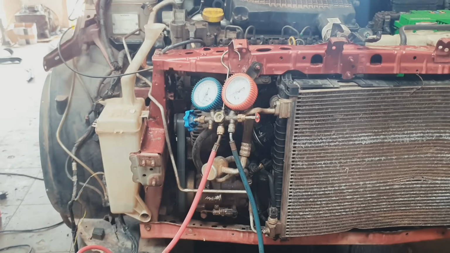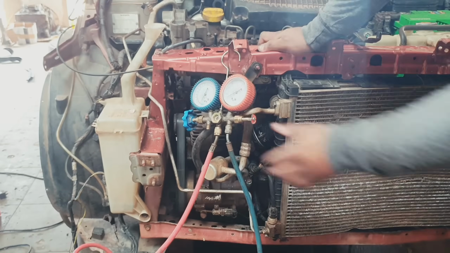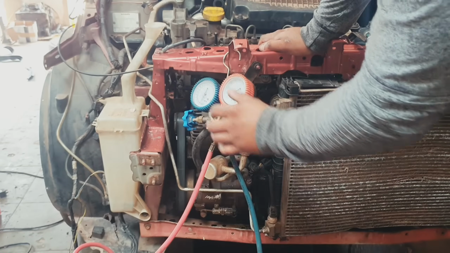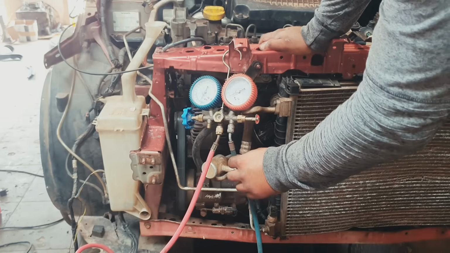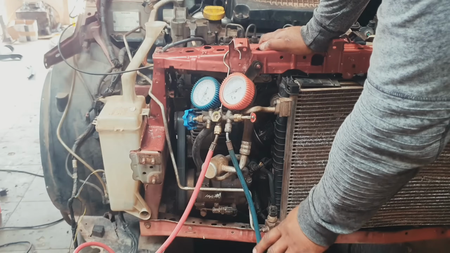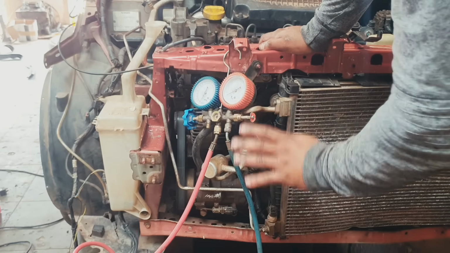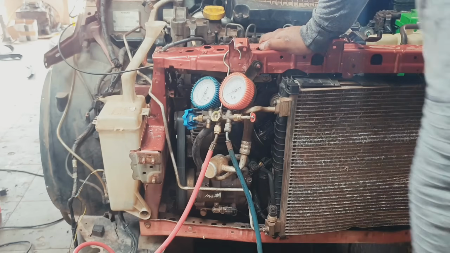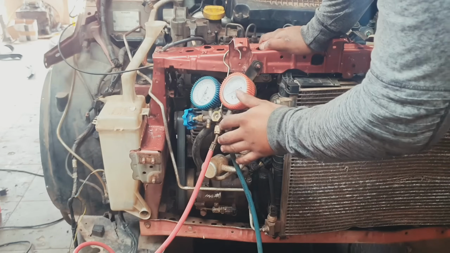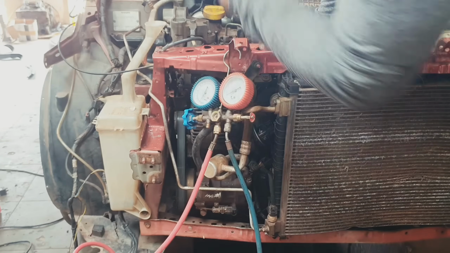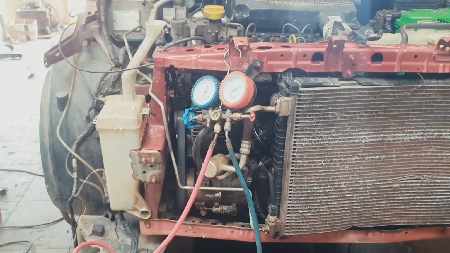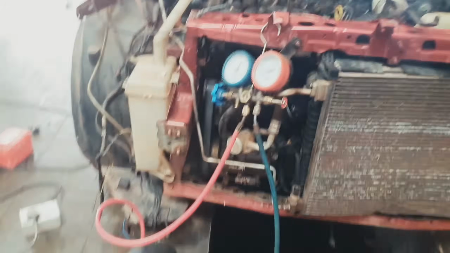So guys, as you can see, this is the high side, this is the low side. You actually use a red pipe over here, but we are going to use a blue pipe because it is convenient. Yes, I said it is convenient. You are always supposed to put this on the high side and the low side. I will show you now where it is.